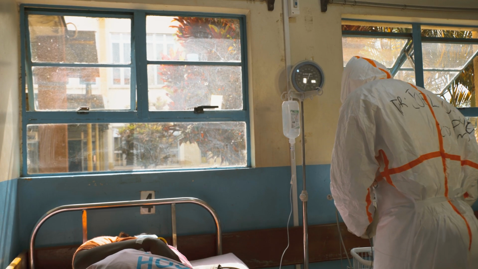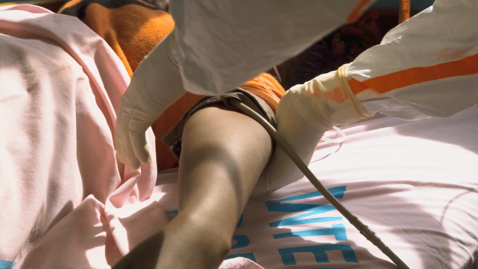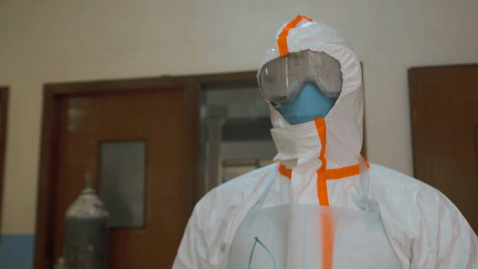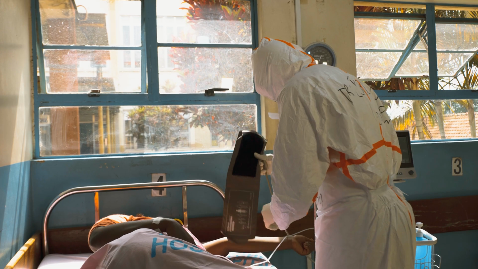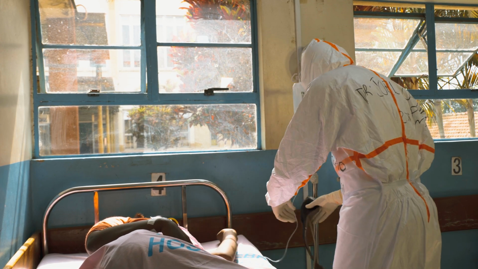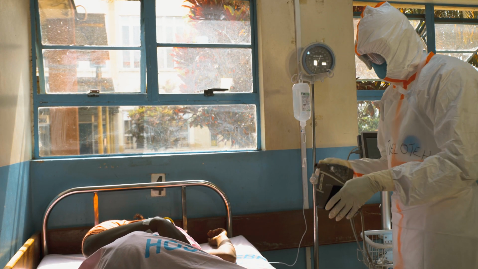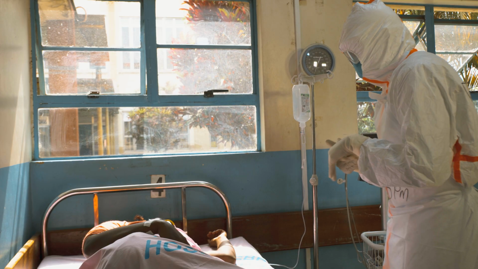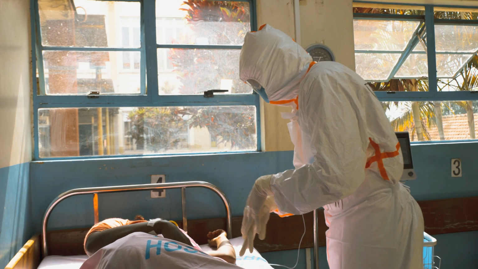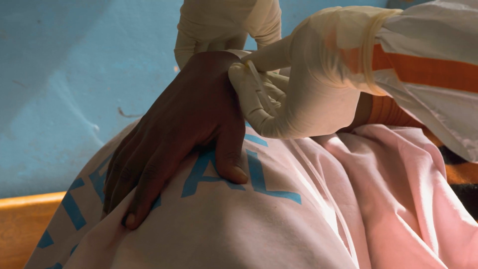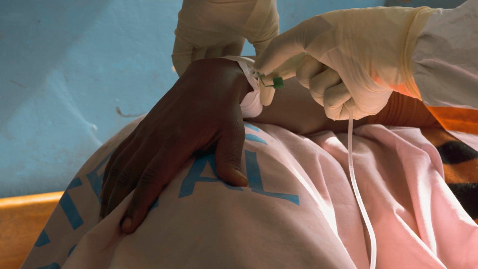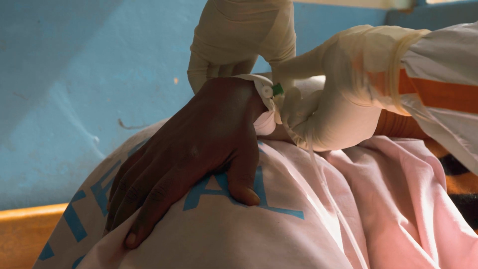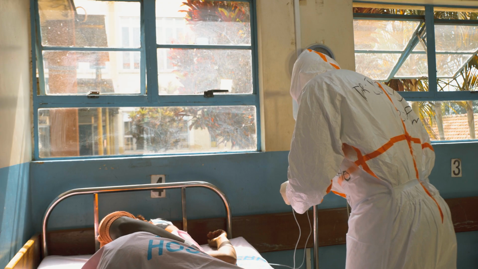Carefully disconnect any medical equipment or devices from the patient, ensuring they are safely secured or covered to prevent contamination. Place any necessary intravenous lines or monitoring device on the patient to maintain their stability during the transfer.